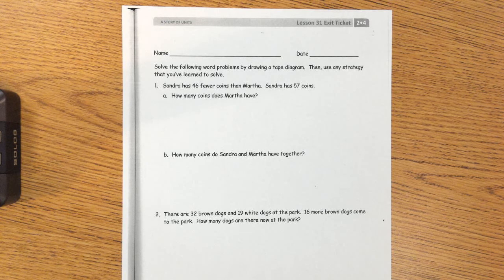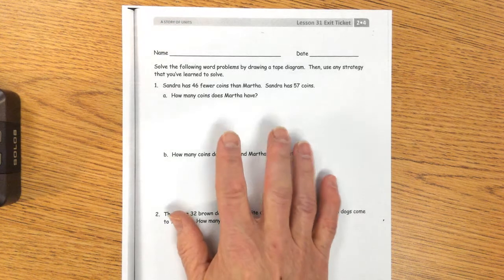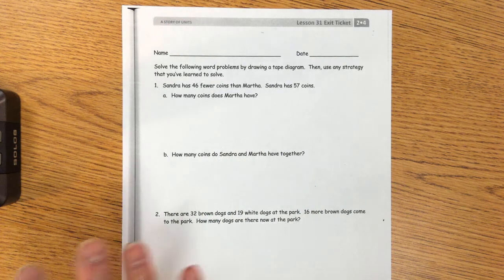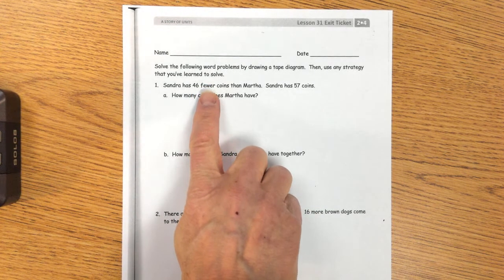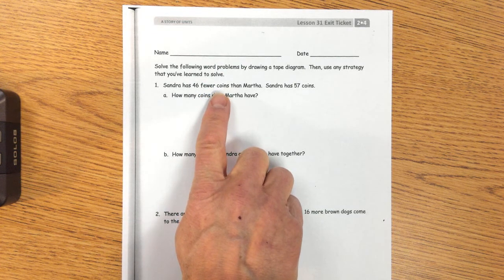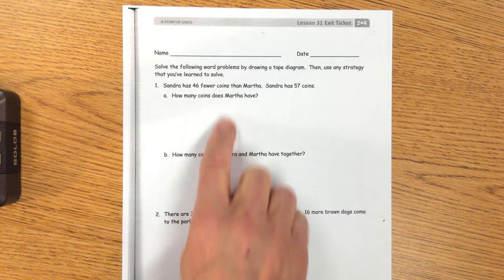This lesson really asks us to put all of our great math thinking together and make sense of some story problems. And part of making sense of these story problems is by thinking, how am I going to solve it? Right? The instructions here say solve the following word problems by drawing a tape diagram. Then use any strategy that you've learned to solve. Well, I think that's pretty cool.